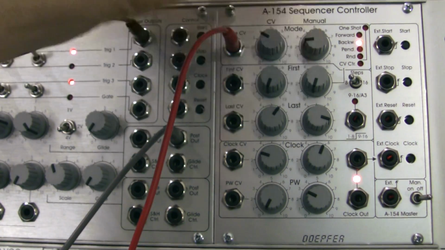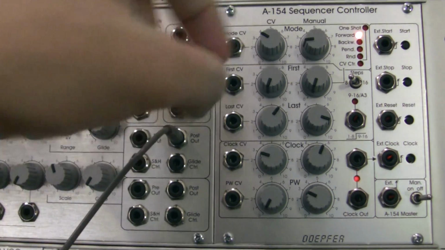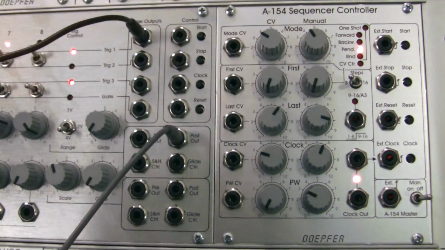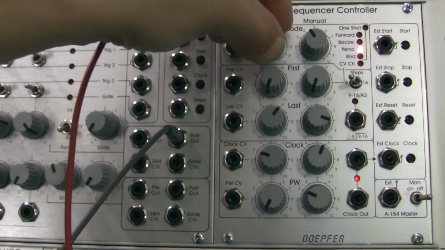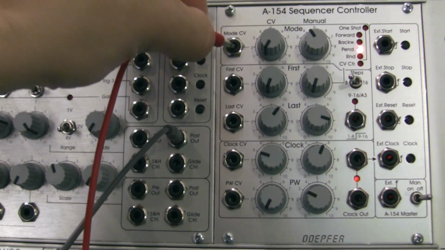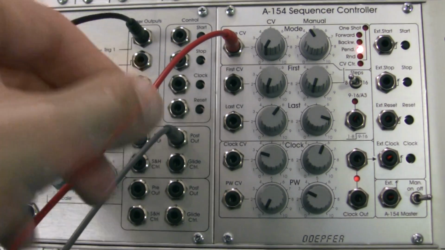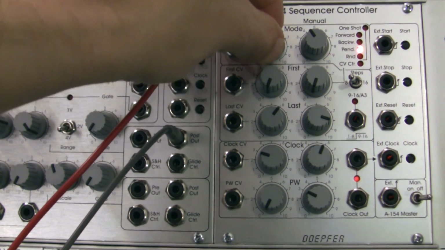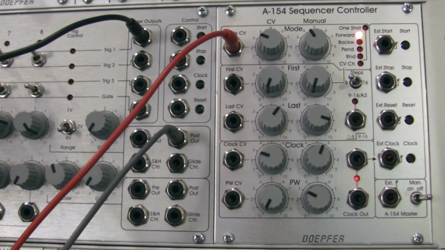and maybe change, let me unplug this for a moment. And we're in forward mode. I'm going to switch over to Pendulum Mode. So our default mode now is Pendulum Mode, and then I'm going to start to modulate that. So I'm going to bring my attenuator all the way down. I'm going to patch in my LFO, my A147 over here, and then I'm going to bring up my CV. And if it does what I expect, it should modulate that setting.